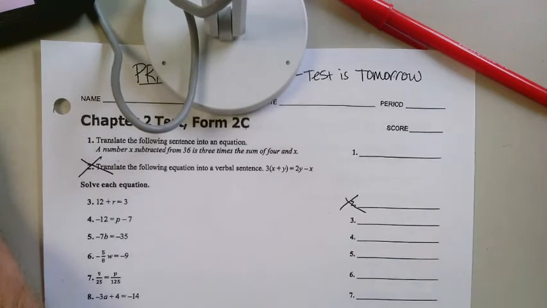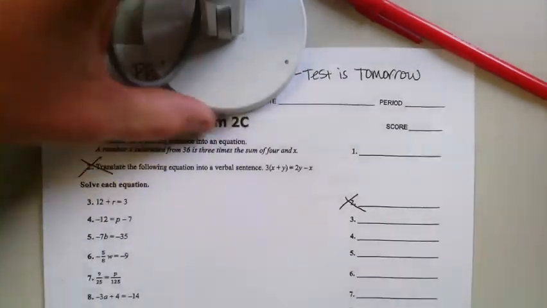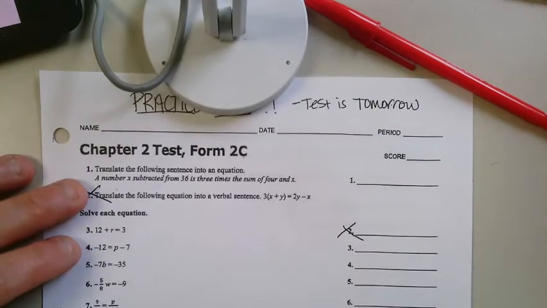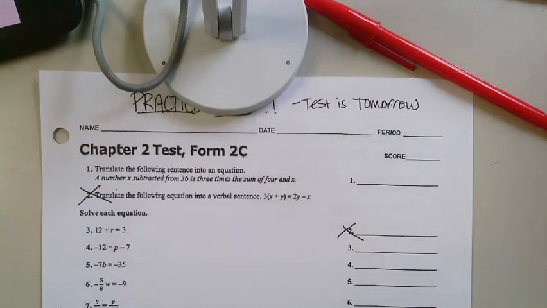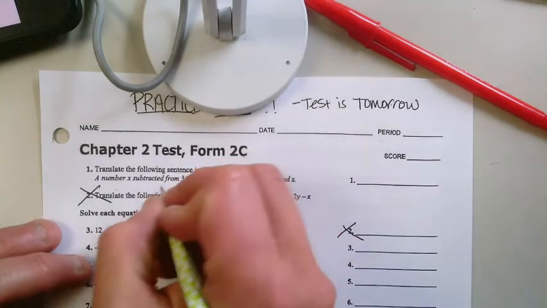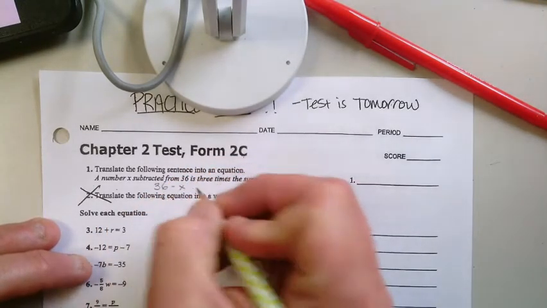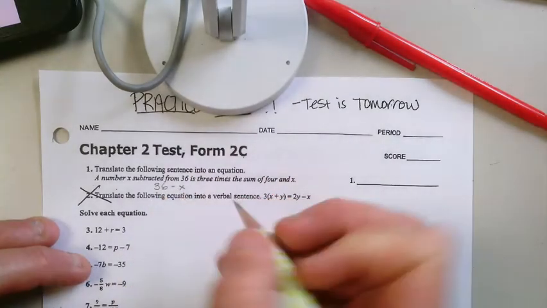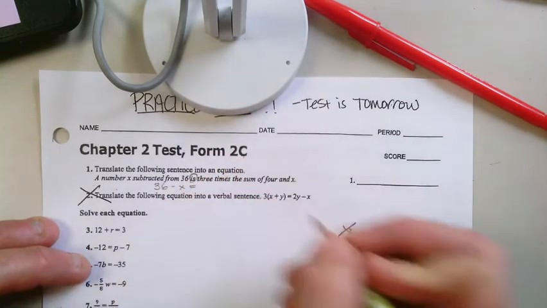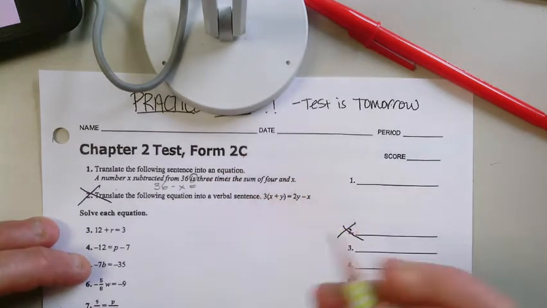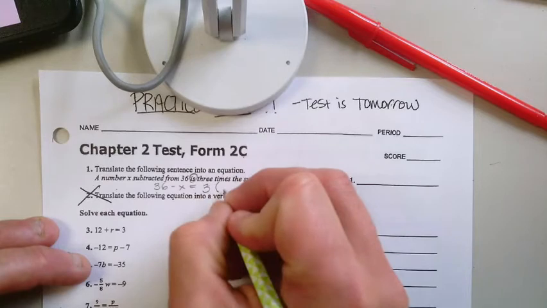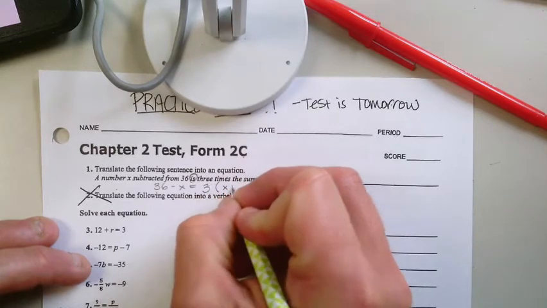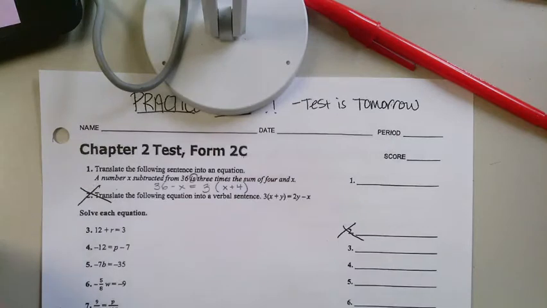I'm going to go through this quick. I don't want to take a lot of time, so hopefully all this makes a lot of sense. Translate the following sentence into an equation. A number x subtracted from 36 is 3 times the sum of 4 and x. Okay, so again, a number x is subtracted from 36. So if I do 36 minus a number, that's the number has been subtracted from 36, remember, is equals 3 times the sum of 4 and x. Now usually we do x plus 4. You can do 4 plus x. It really doesn't matter there.